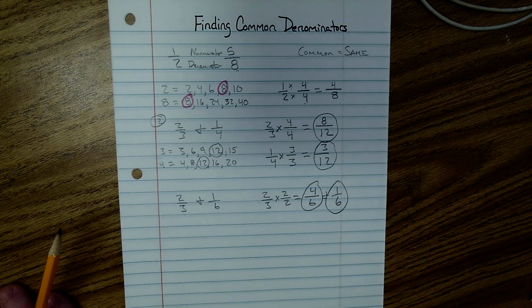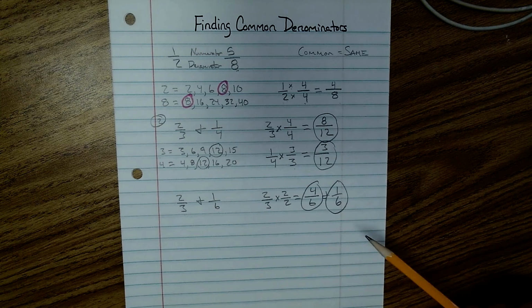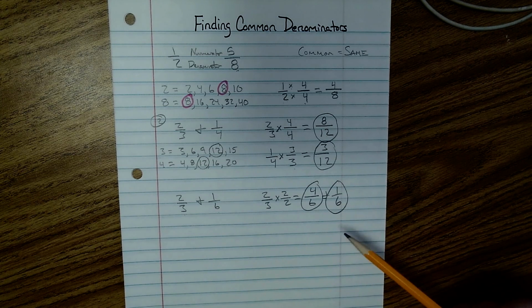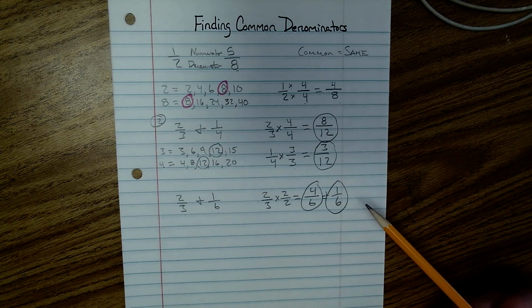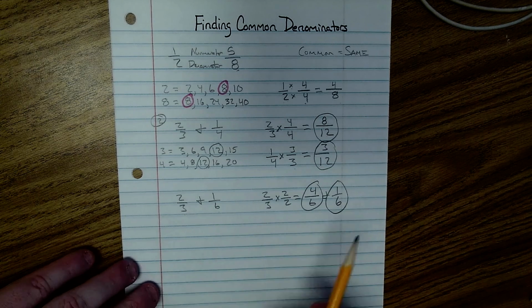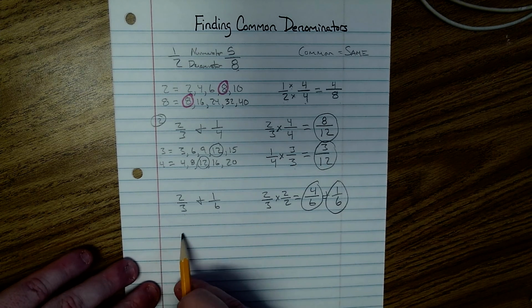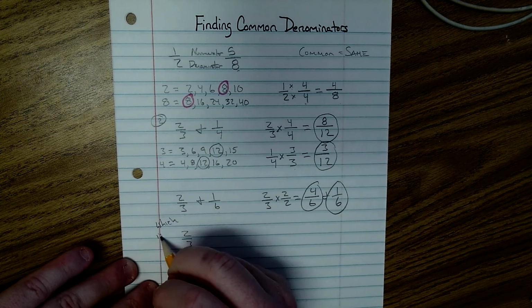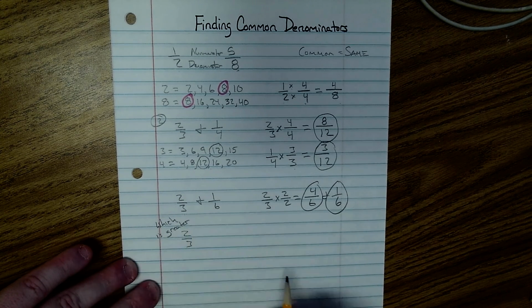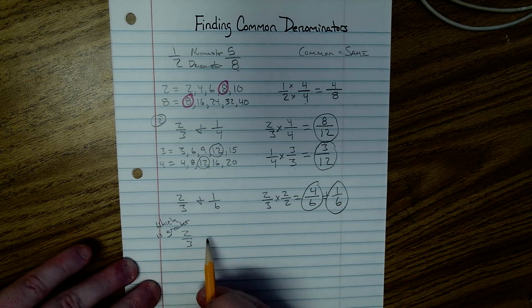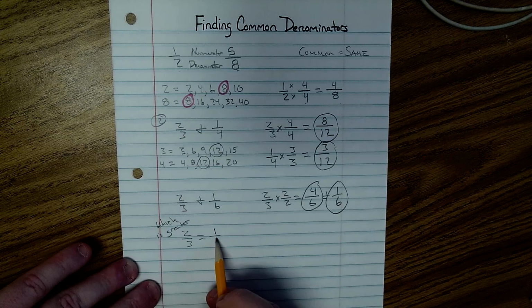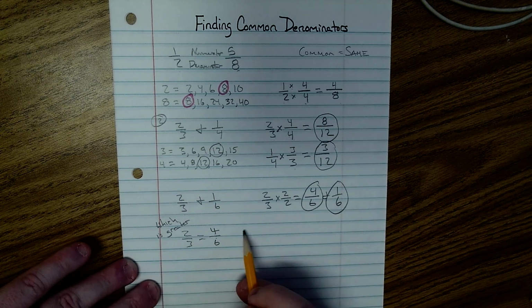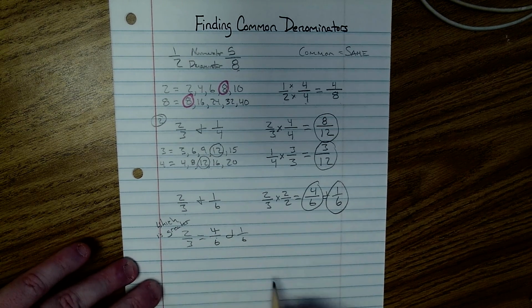As we get into the next couple days, we'll see that we have to know how to find common denominators in order to add and subtract fractions. But the other reason it helps is this. Let's just say with 2/3 and 1/6, the assignment is to find which is greater, right? So I have 2/3 and 1/6. Well, we know 2/3 equals 4/6. So now I have 4/6 and 1/6. So how does that help me?